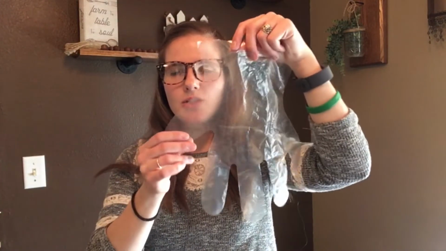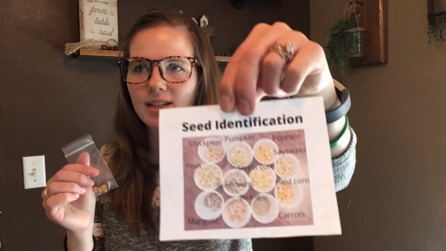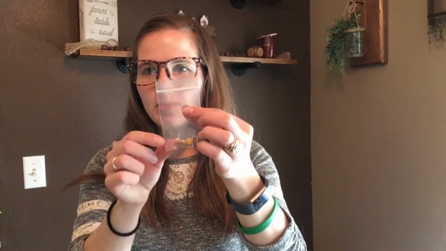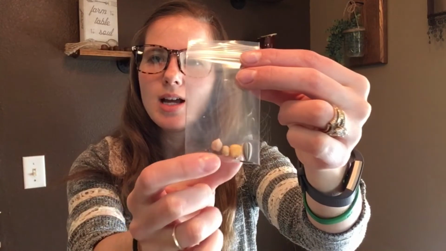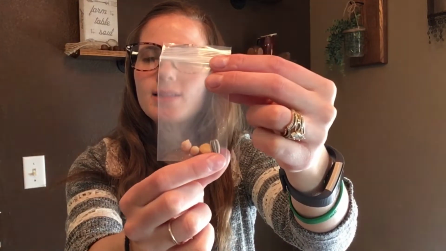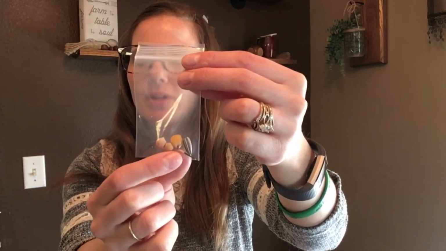Okay, so for today's activity we need a glove. This is just a food kitchen glove, and 5 seeds, and I would like you to try to identify these seeds, but there is a seed identification in your kit or available online where we can identify these seeds. So we have in here a chickpea, a soybean, corn, a sunflower, and a marigold seed.